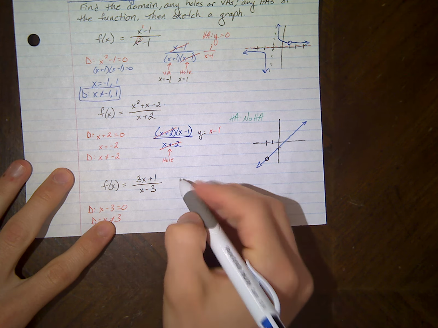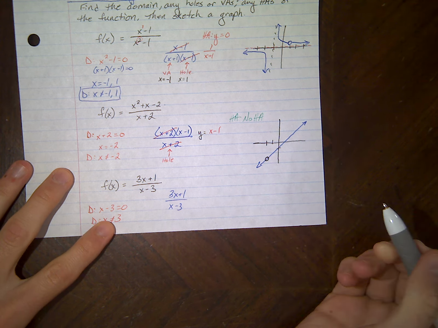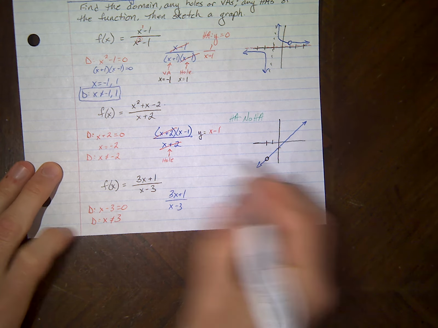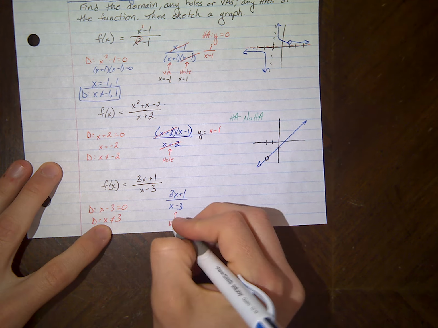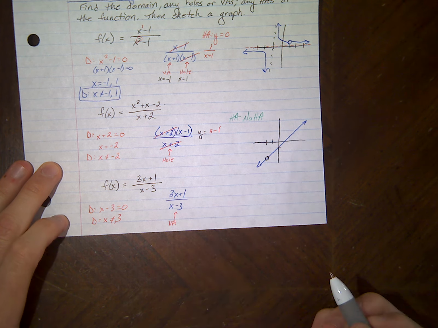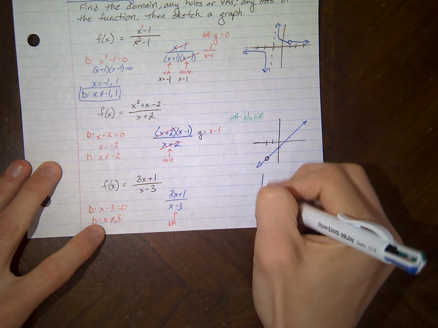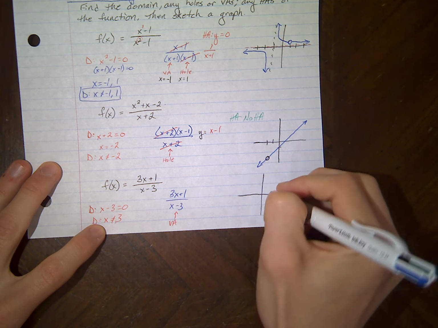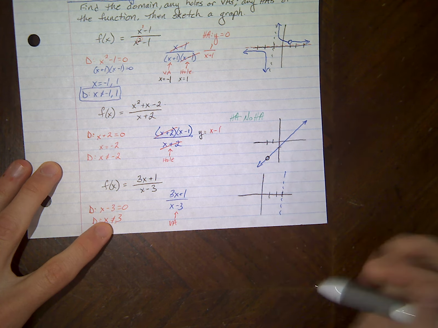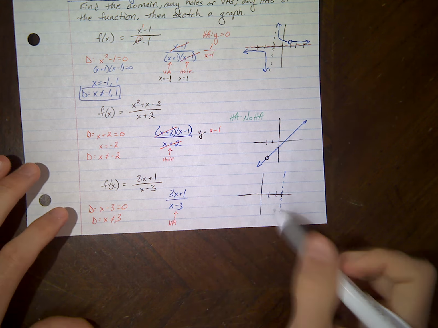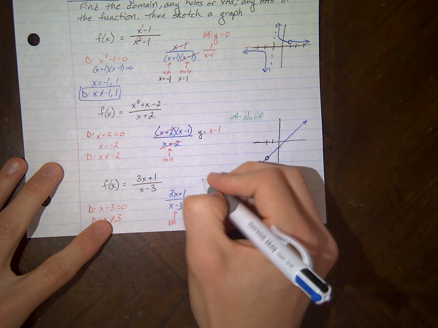Look at the factors. You have 3x plus 1. That doesn't factor at all. You have x minus 3. That doesn't factor at all. So nothing cancels. So that tells you that this denominator is a vertical asymptote. Okay, so we know we're going to have a vertical asymptote at x equals +3. So we put that in right away. Okay, now before we just start graphing, we've got to figure out our horizontal asymptote.